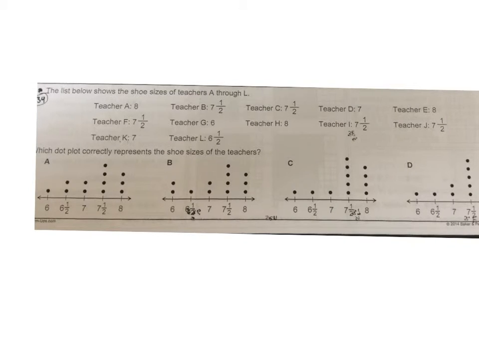The list below shows the shoe sizes of teachers A through L. Which dot plot correctly represents the shoe sizes of the teachers? So basically you're just going to go through the answer choices and do process of elimination. A says there's one shoe size at 6. So let's go up to our data. Looks like there's one teacher, Teacher G, who has a size 6. So that is correct. Are there any other answer choices that we can get rid of? Yes, it looks like B had 2 at 6. So you can mark out B.